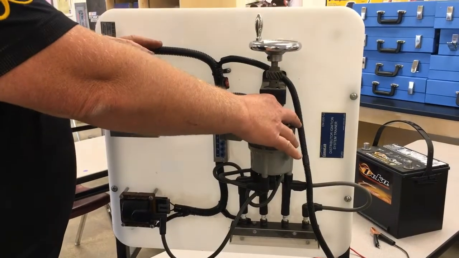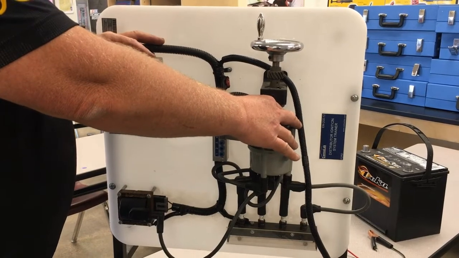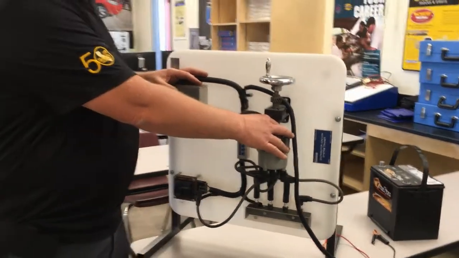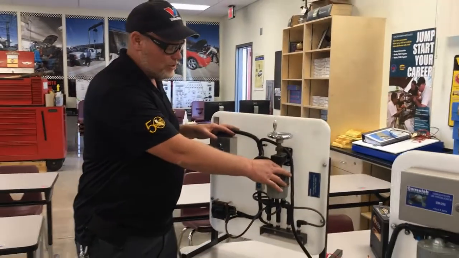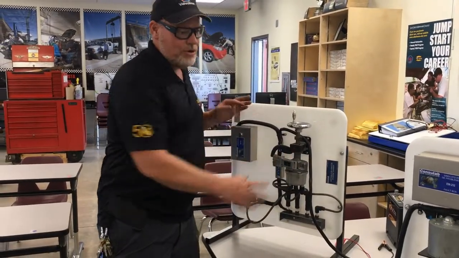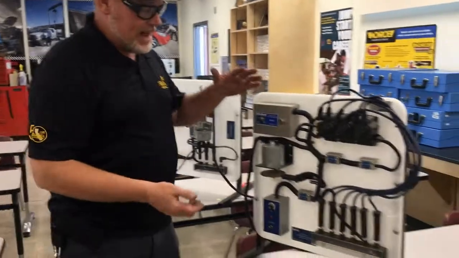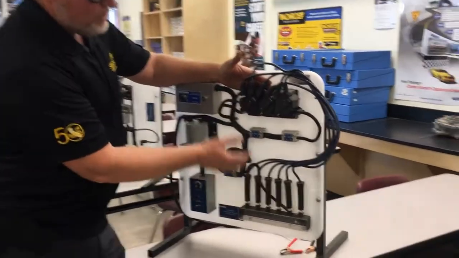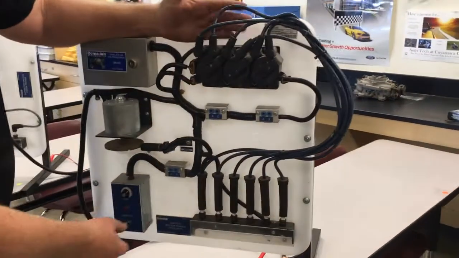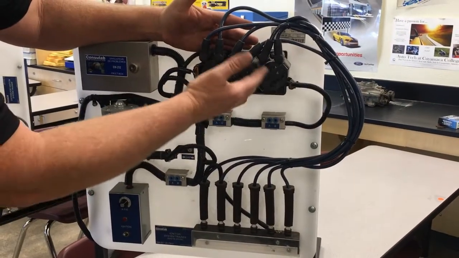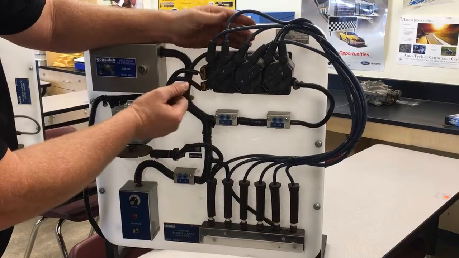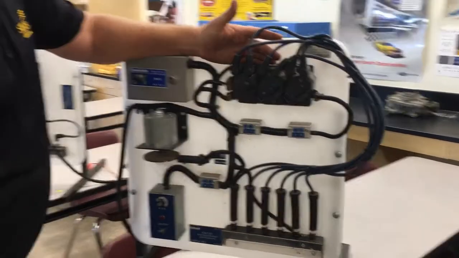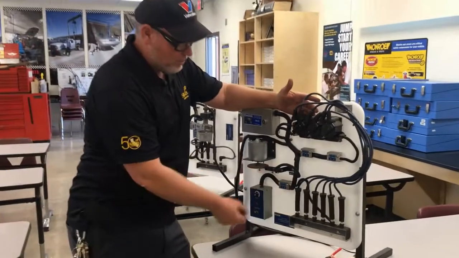This is like 1980s and older. It kind of went away after 1990, but there are some cars all the way up to 2000 that have a distributor. Then in 1990, we introduced the DIS system. There's no more distributor. It is a coil pack. The coil packs now send a spark to each spark plug.